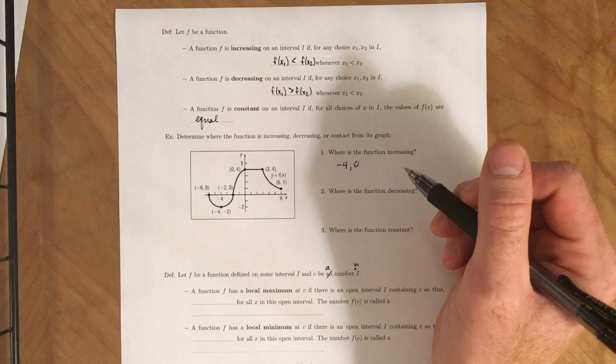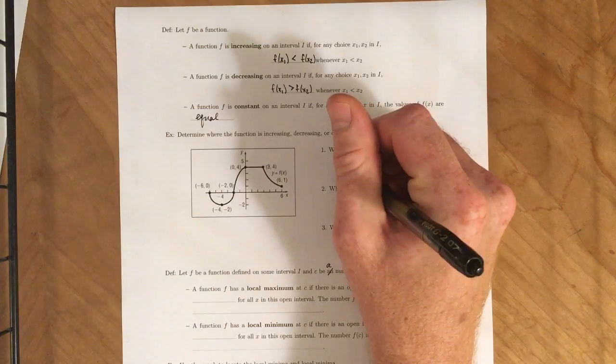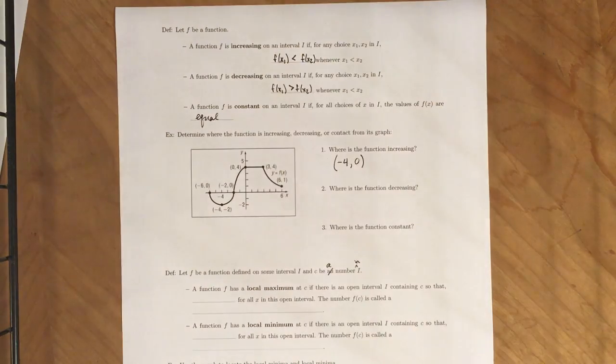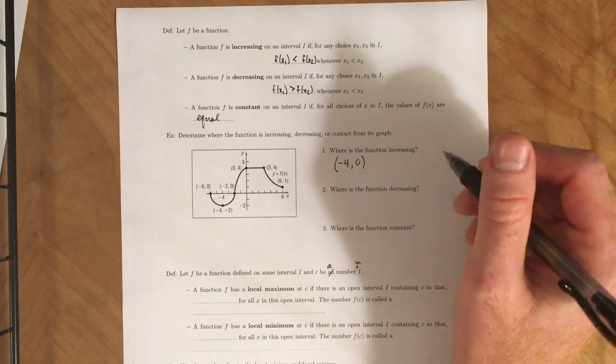Now, for particular reasons, and more specifically when you get into calculus, we're going to take intervals of increasing and decreasing to be open intervals. So we don't include -4 and we don't include 0 in this interval for where the function is increasing.